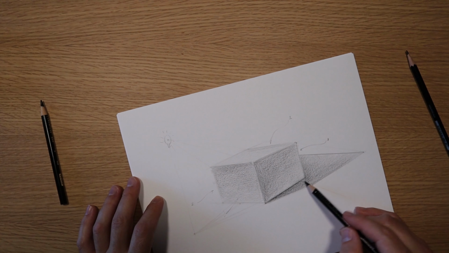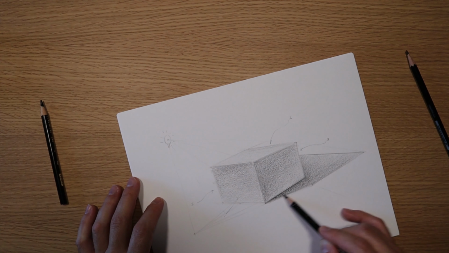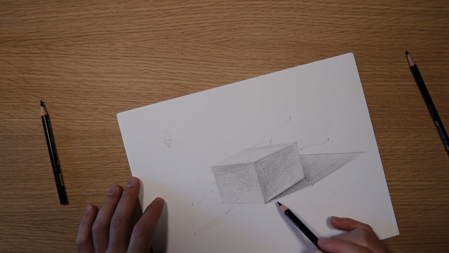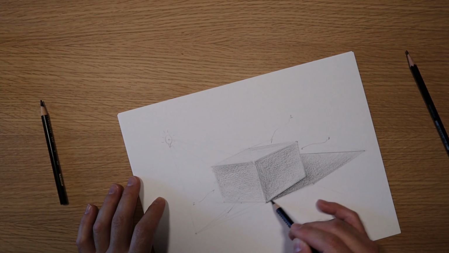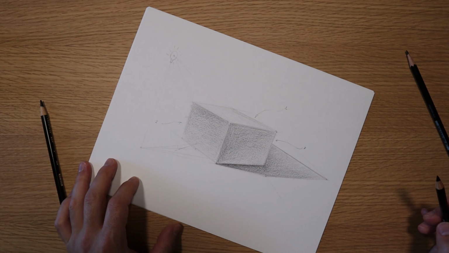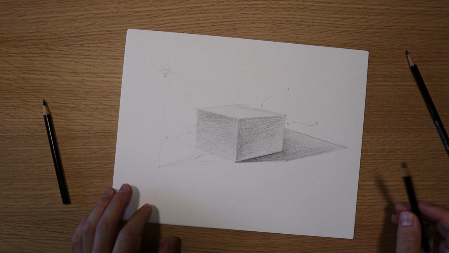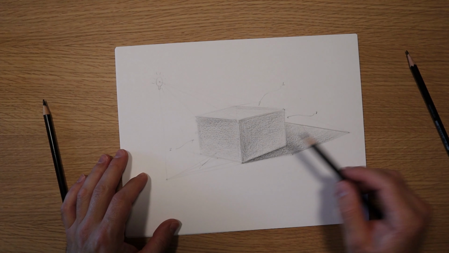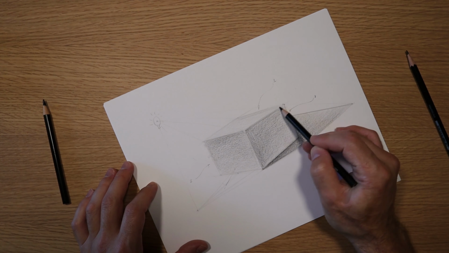So pay attention to the reflected light in the shadow. Right, and really just build it up slowly. Right now, we've got a pretty good representation of a cube.